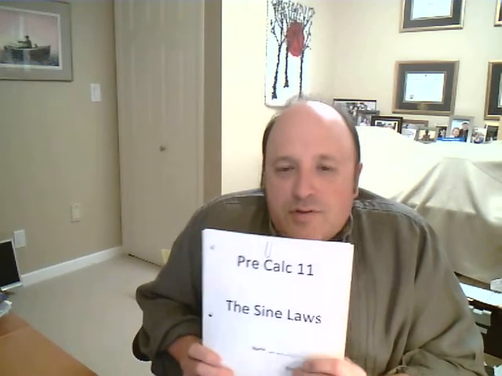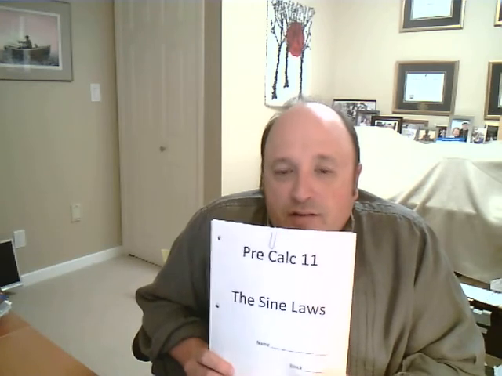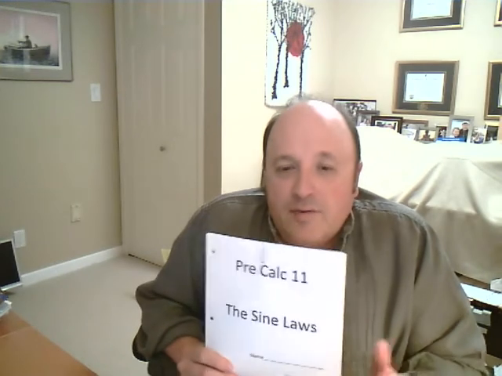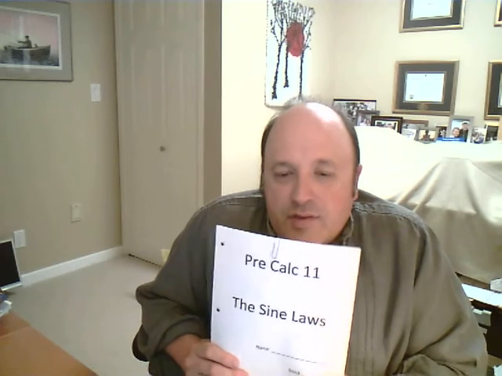Hey there everybody. So today we're going to be looking at this booklet here called the Sine Laws. And I'm going to break it up into two parts. We have the Sine Law and we have the Cosine Law. So today is the first part dealing with the Sine Law.